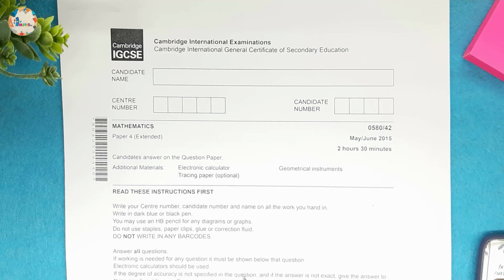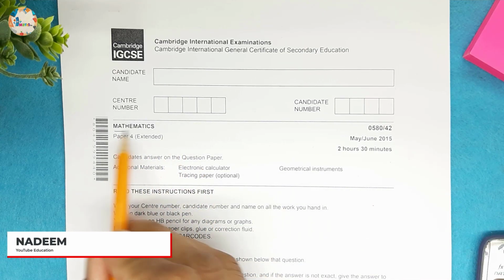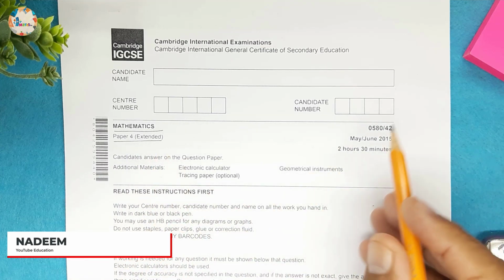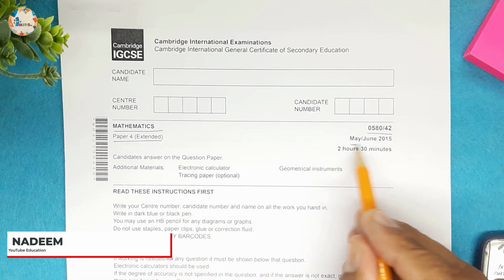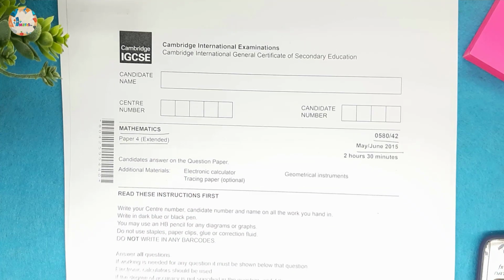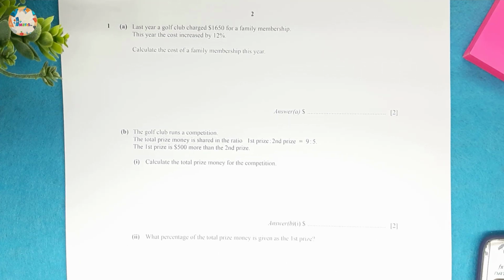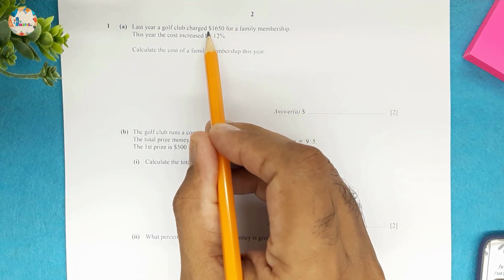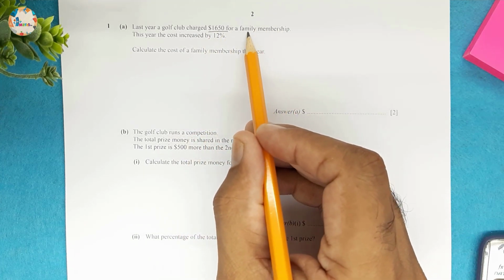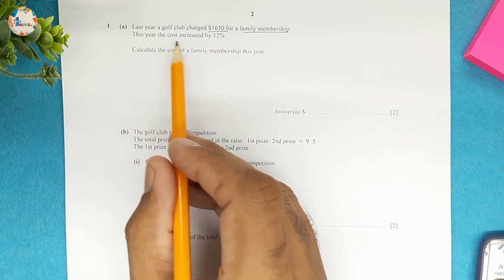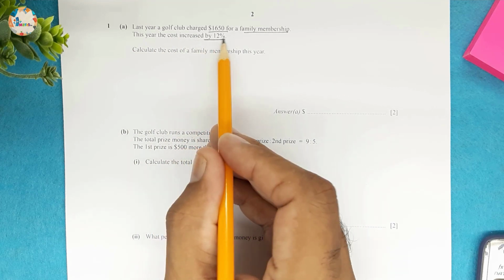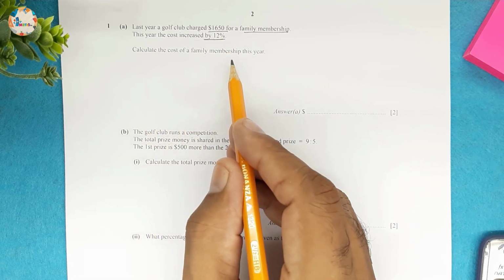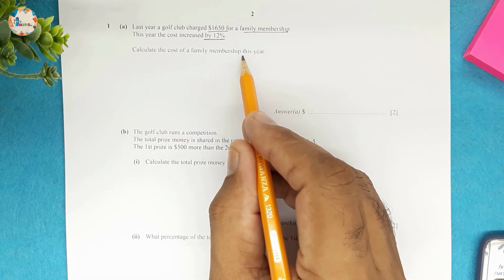Today we will be going through IGCSE Cambridge Mathematics Paper 4 Extended 058042 May-June 2015. Question number 1. Last year a golf club charged this many dollars for a family membership. This year the cost increased by 12%. Calculate the cost of the family membership this year.